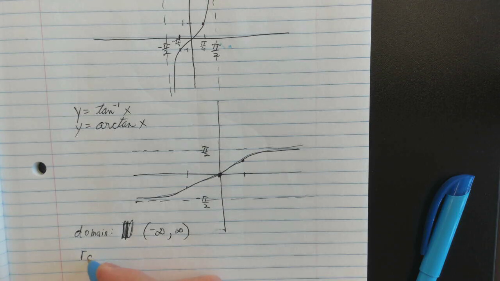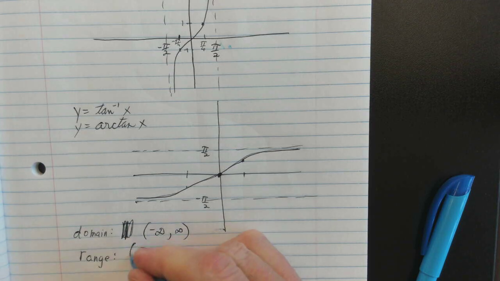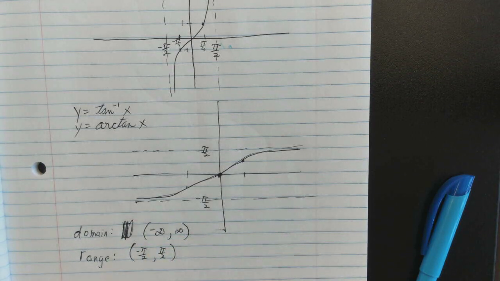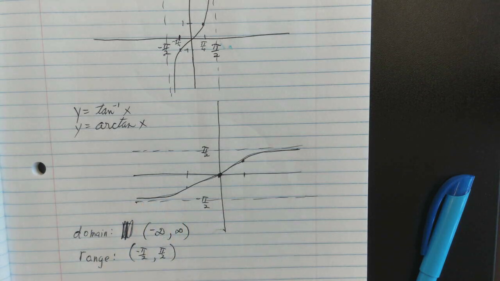And then what is the range? Juliana? Okay. Hard or soft brackets? Yes. Those are asymptotes. It's not going to hit this ever. It's not going to hit this ever. All right?